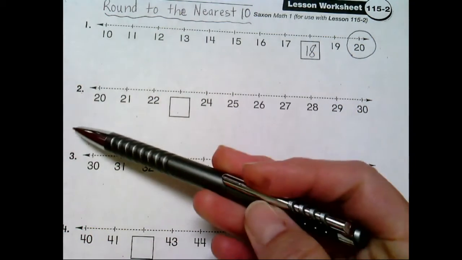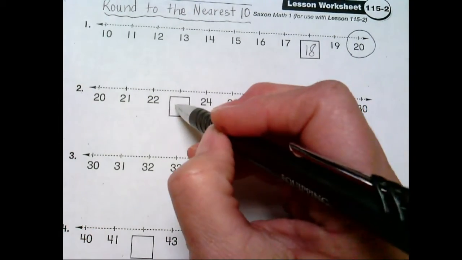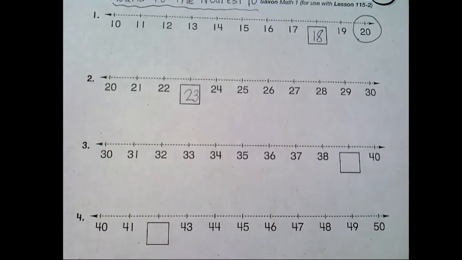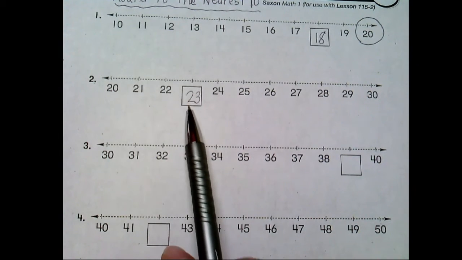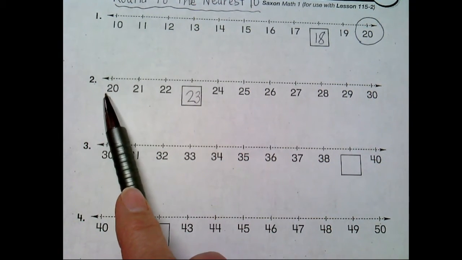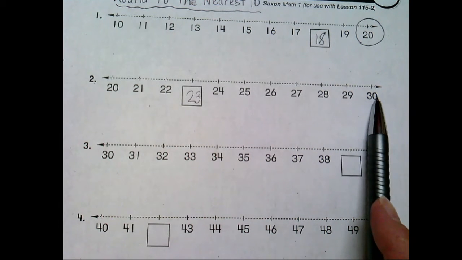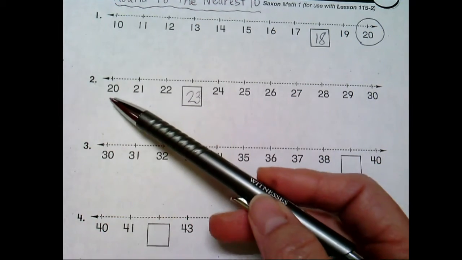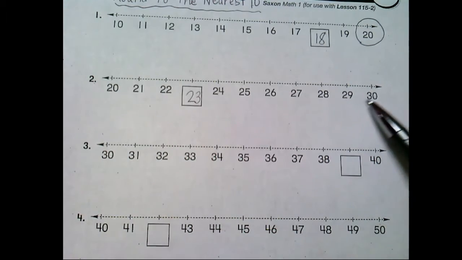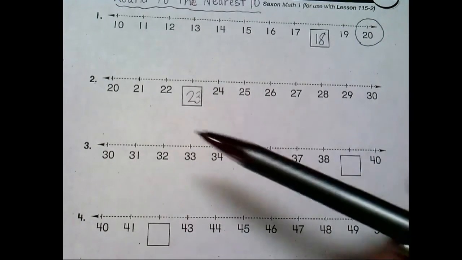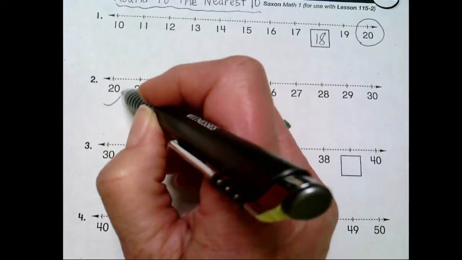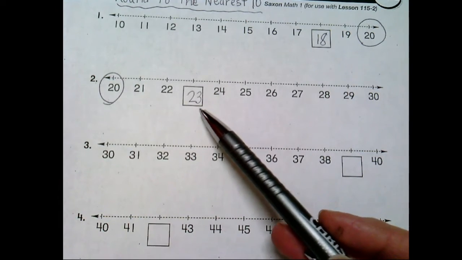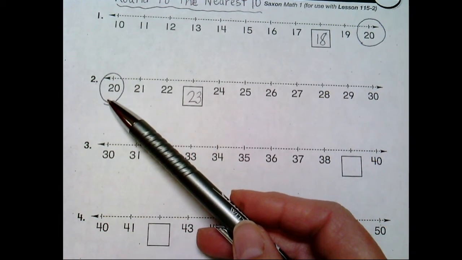All right, let's try number 2. Again, you already had figured out that 23 is the number that goes in our box. And now we want to think, what two tens does 23 fall between? Well, on the number line, it falls between 20 and 30, doesn't it? Okay, 20 and 30. And so we look again, which one is it closest to? Is it closest to 20 or is it closest to 30? All right, you're right. It's much closer to the number 20. So let's put a circle around 20. If I were going to round 23 to the nearest 10, I would stay at 20.